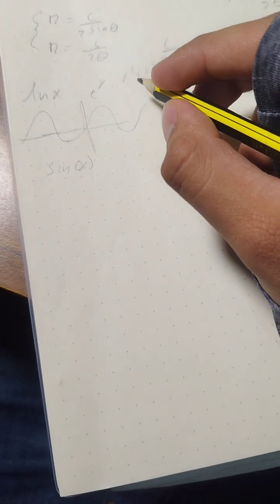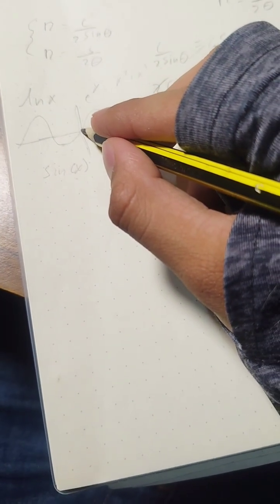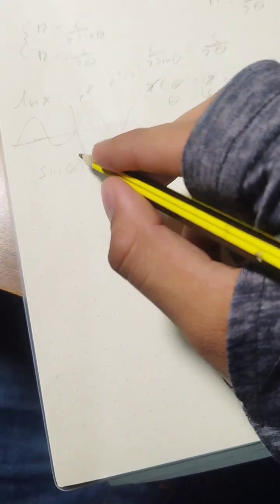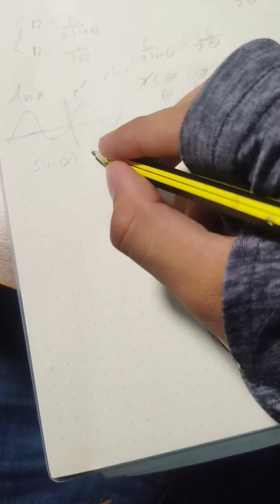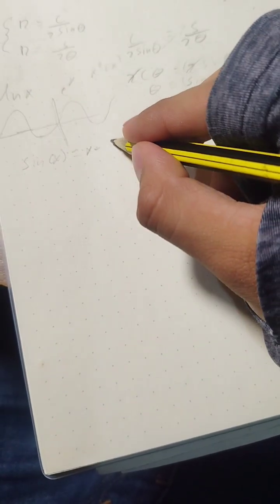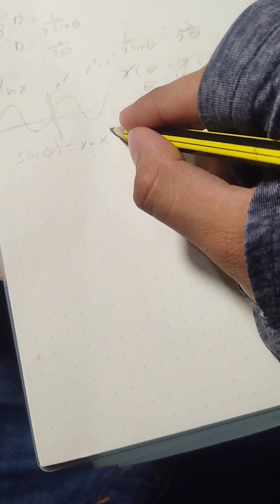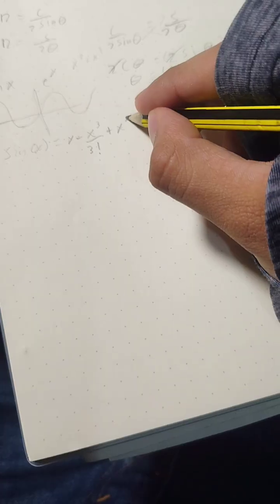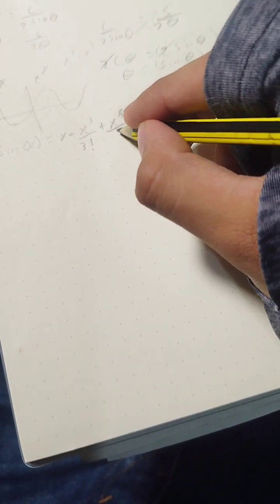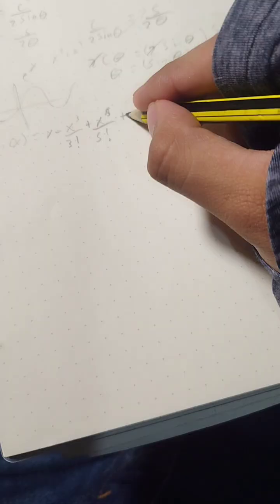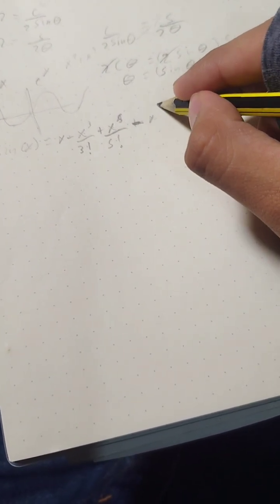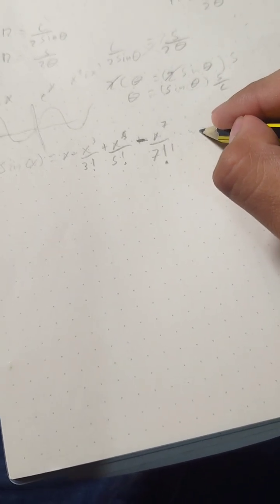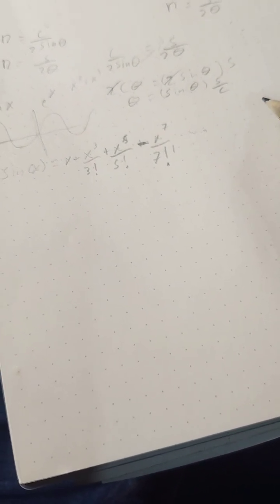There's actually a Taylor series that can approximate with algebraic notation a transcendental function. For the Taylor series of sine of x, this is equal to x minus x to the third over 3 factorial plus x to the 5th over 5 factorial minus x to the 7th over 7 factorial, and it goes on and on, right? So this is really useful.